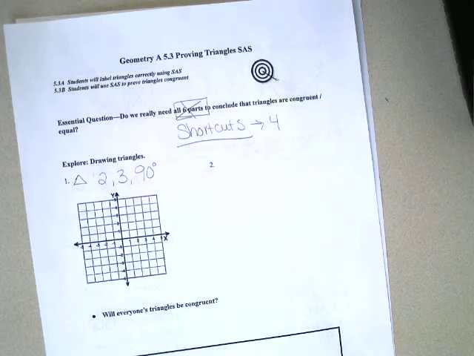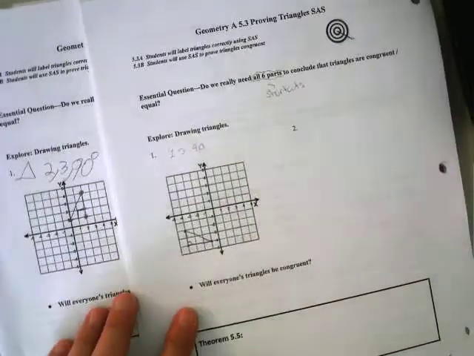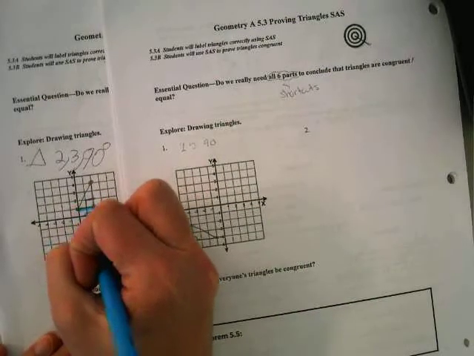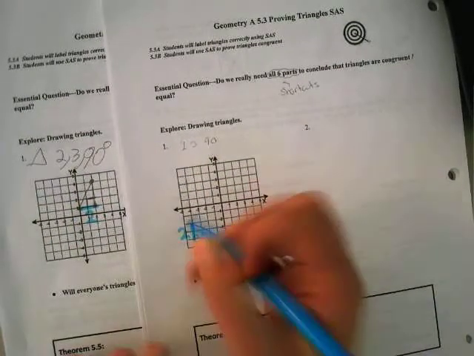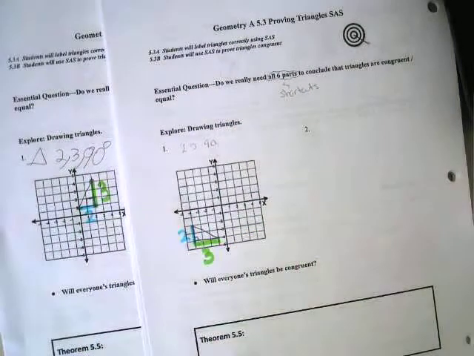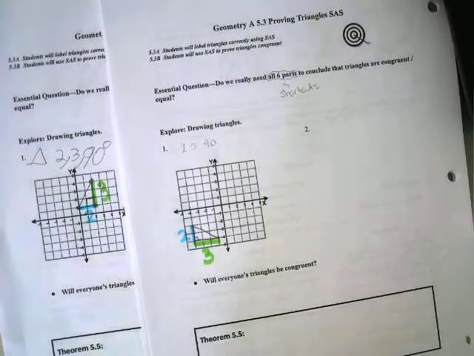Okay, take a look at these 2. One is Ivy's and one is Ben's. So here's Ben's. He has a side of 2. Ivy has a side of 2. This one is a side of 3 and a side of 3. And then do you see the angle? Now yours may be in a different quadrant. It may be rotated, it may be reflected, that sort of thing. But would you agree that these triangles have the same perimeter, have the same area? Would you agree that they're congruent?